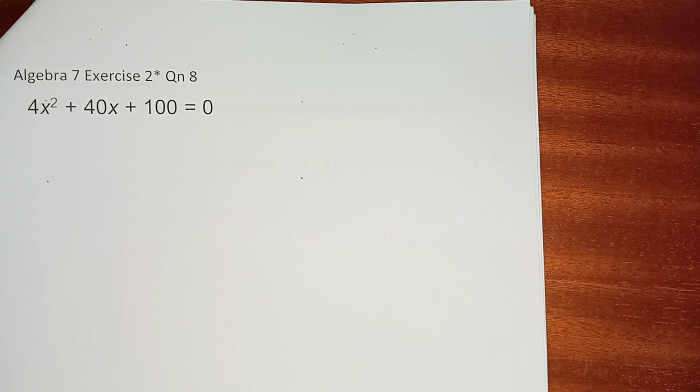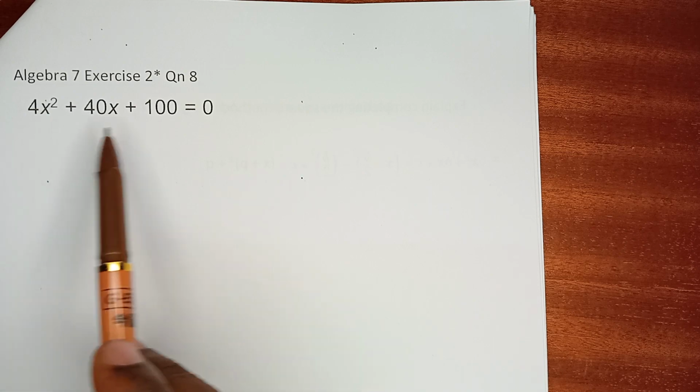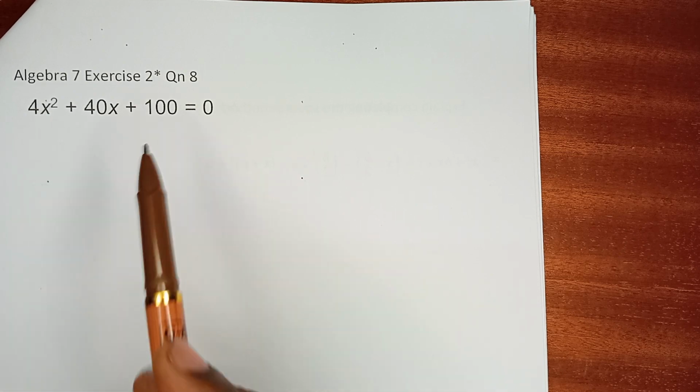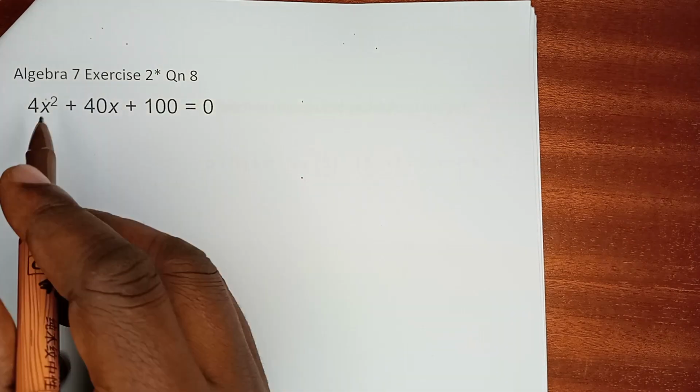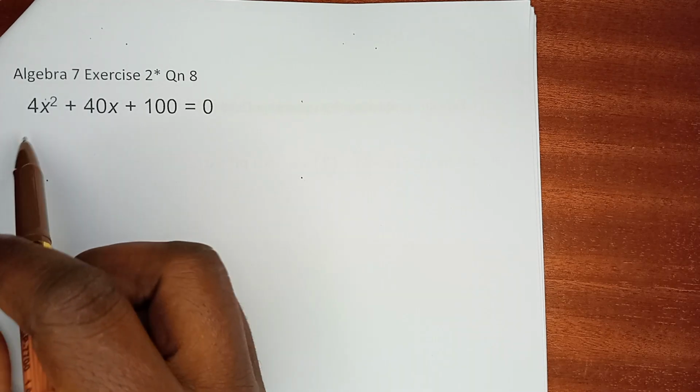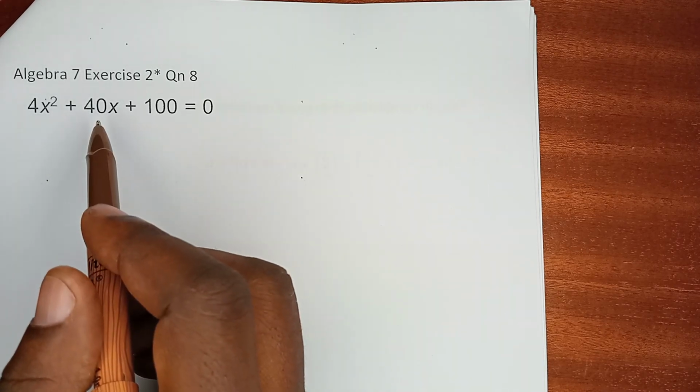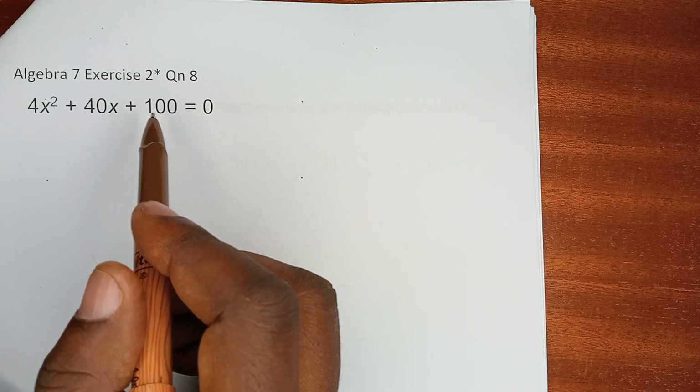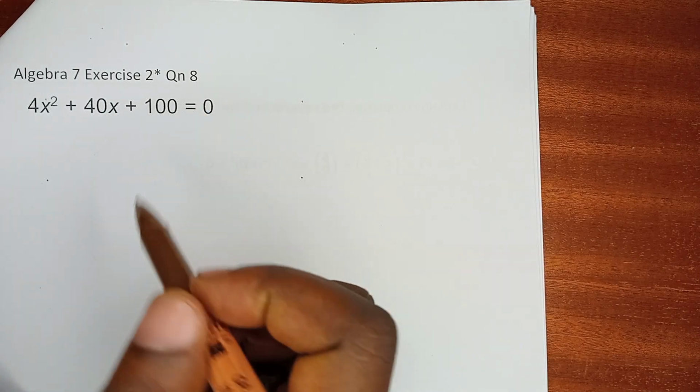In this video, we are going to respond to a question numbered 8 in exercise 2 star under the topic Algebra 7. We are still looking at quadratic equations and how to solve them. So the question is, solve for x. We are given an equation: 4x squared plus 40x plus 100 is equal to 0.